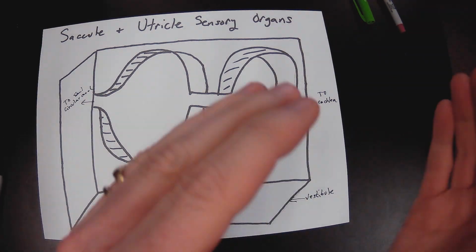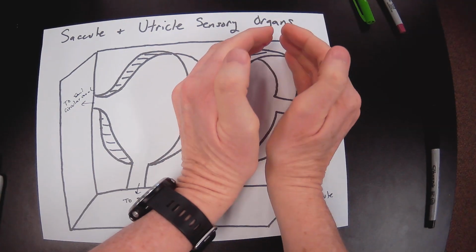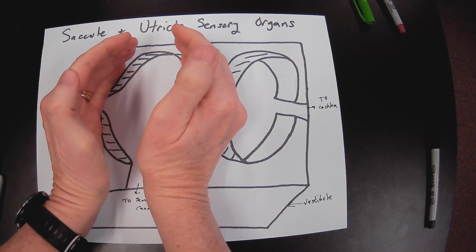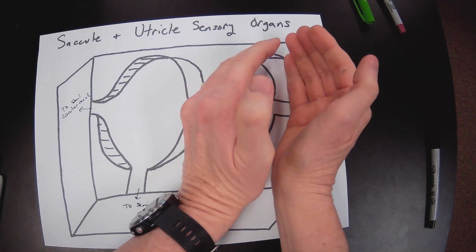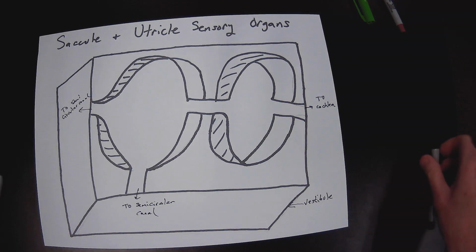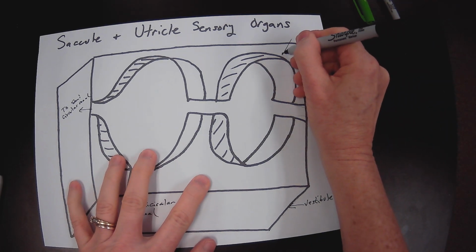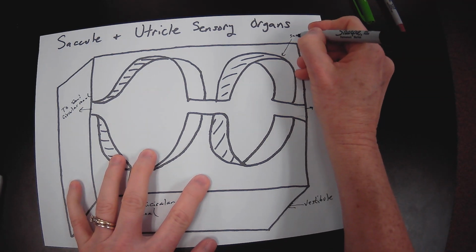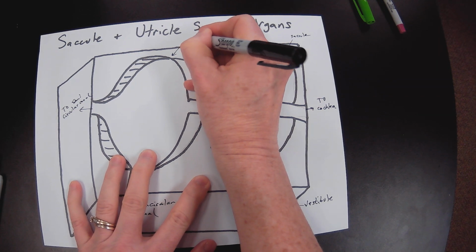If you can imagine an above ground swimming pool, here's the bottom of the pool, and then here are the sides, sticking up for both of these. So everybody see where I am? Let's go ahead and label it. The one that's closest to the cochlea, which one is this one again? Yep, that's your saccule. And then that means this back one here is your utricle.